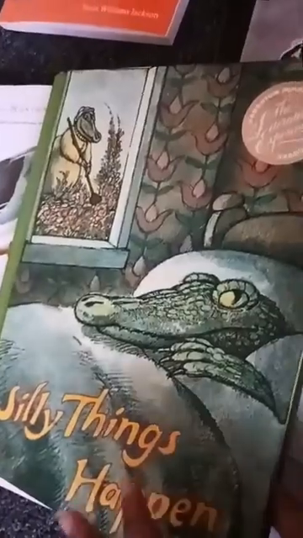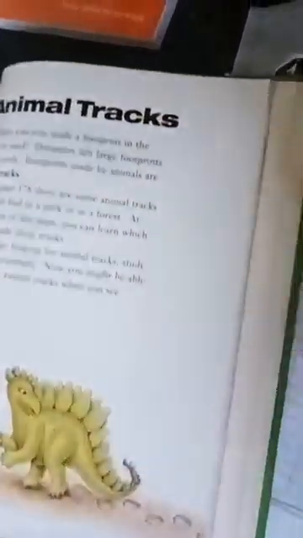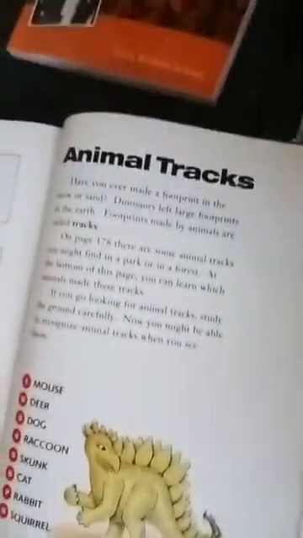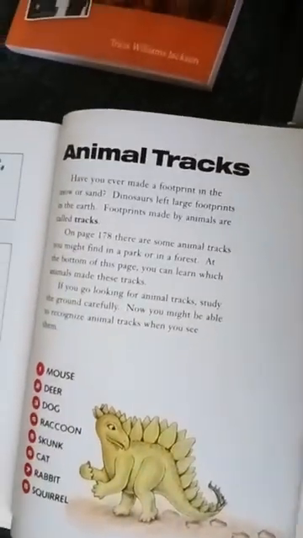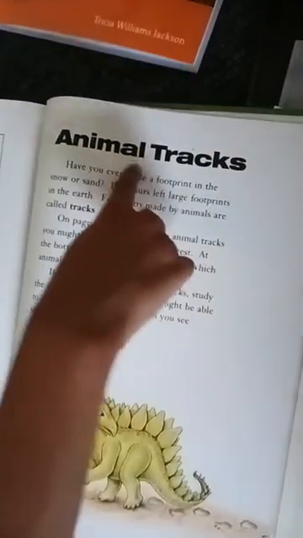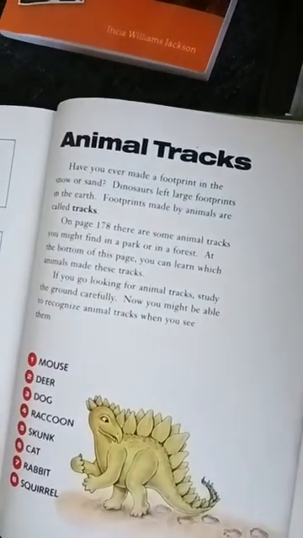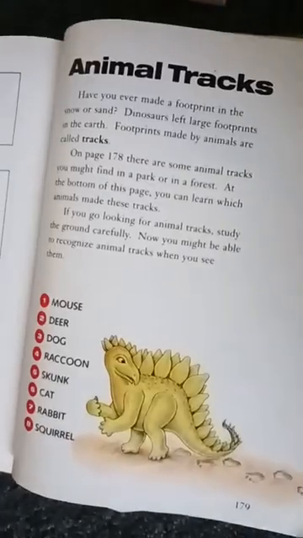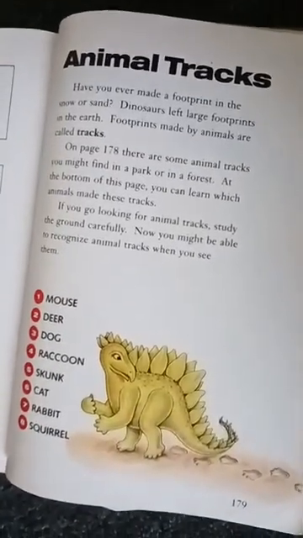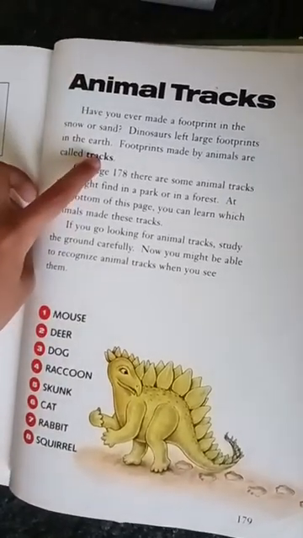Okay, so we're looking here at Silly Things Happen, which is our fictional book. But can you find a bold word? And first of all, can you find our heading? Yes, animal tracks. Great. Now, can you find a bold word here? Good, tracks.